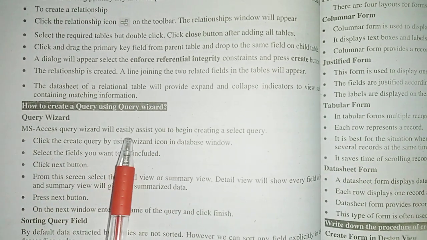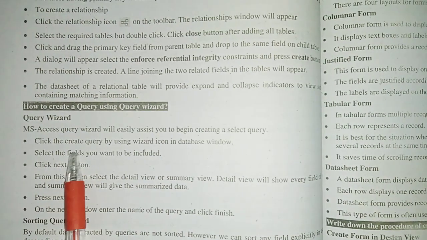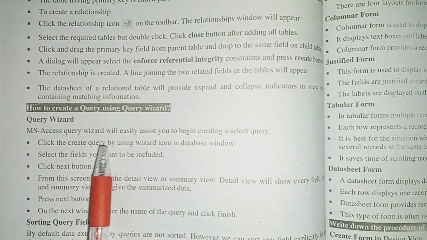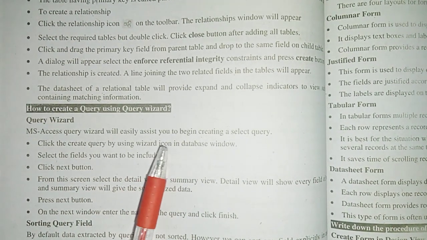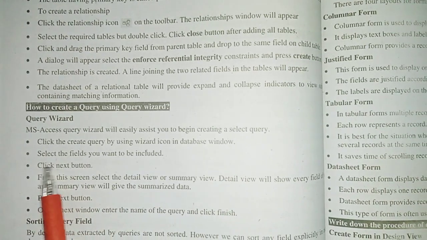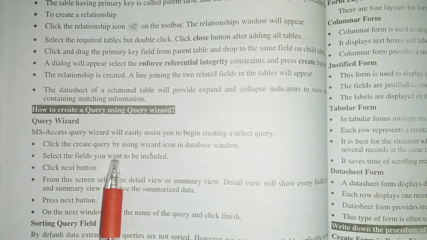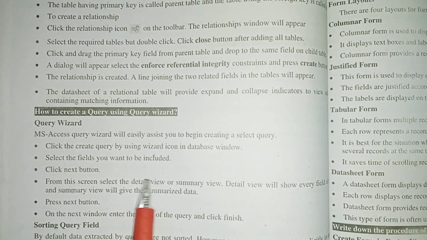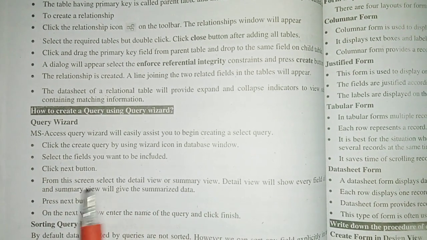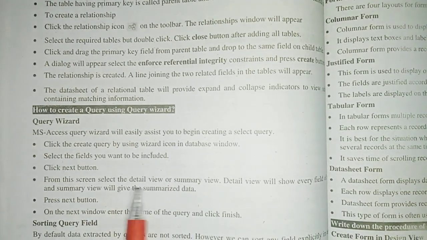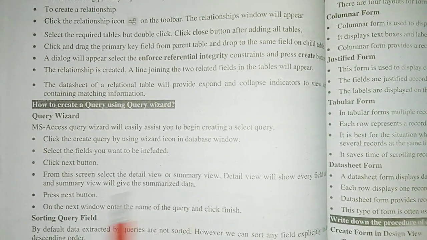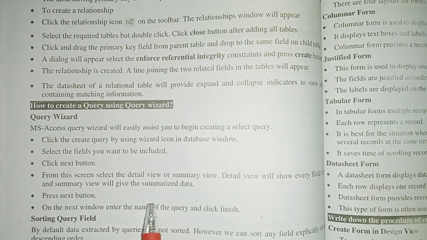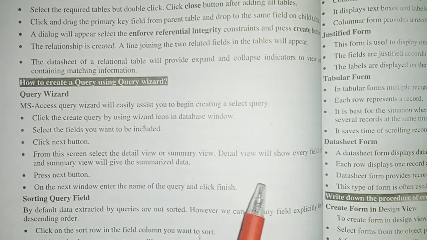The MS Access Query Wizard very easily assists to begin creating a select query. Click the Create Query by Using Wizard icon in the database window, select the fields you want to be included and click the Next button. From the screen, select Detail or Summary. Detail gives a view of all the records, and Summary gives summarized data. Press the Next button, and on the next screen enter the name of the query and click Finish.